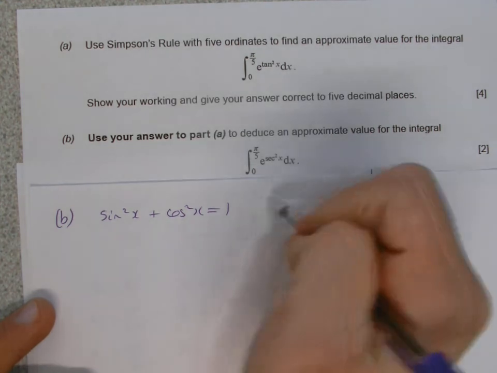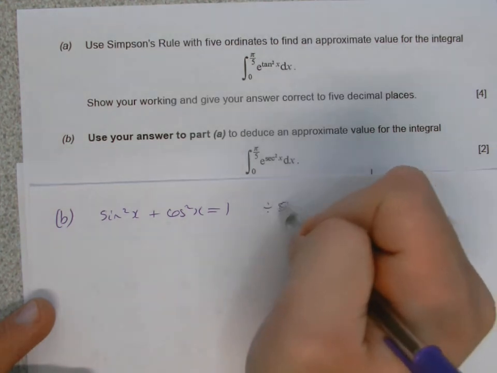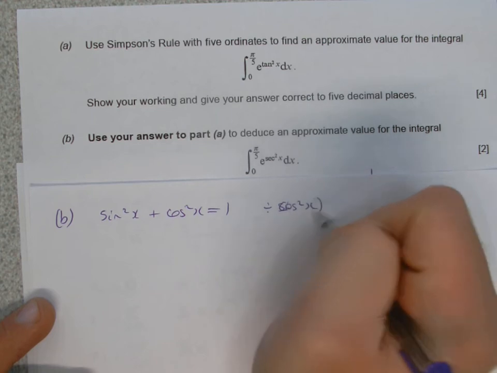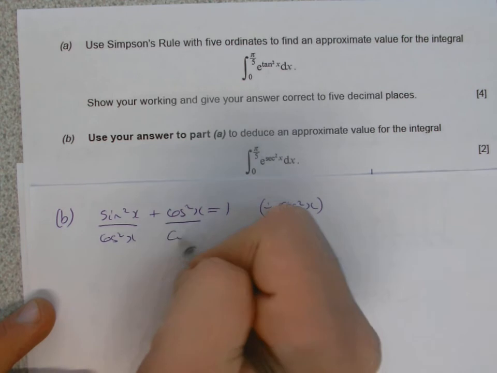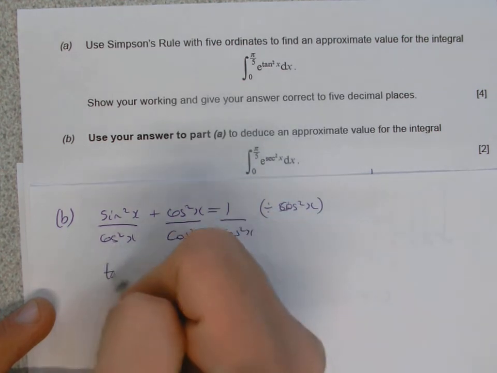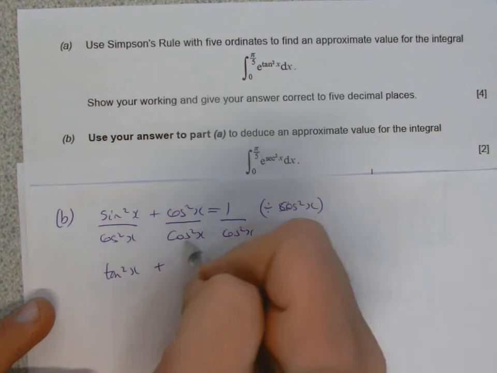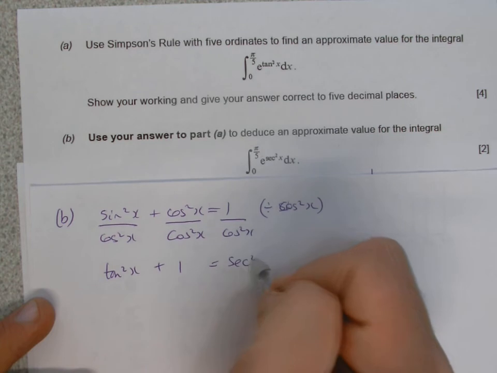And then if you divide through by sine squared x, or rather, if you divide through by cos squared x, let me get that right. So divide through by cos squared x, you get tan squared x plus 1 equals, cos squared x over cos squared x is 1, and then 1 over cos squared x is sec squared x.